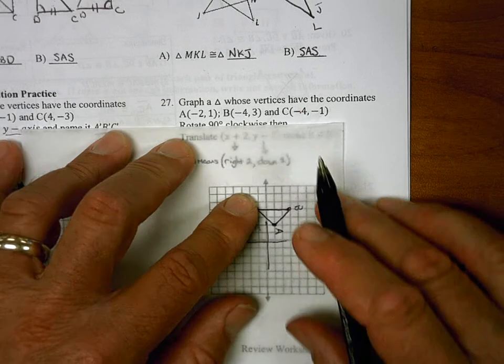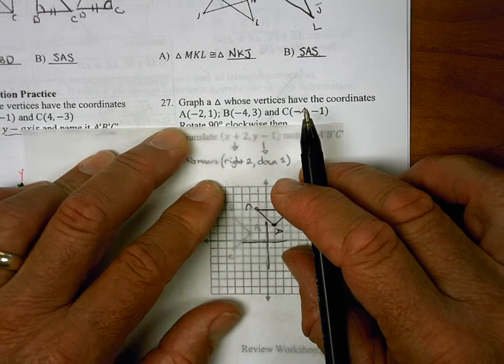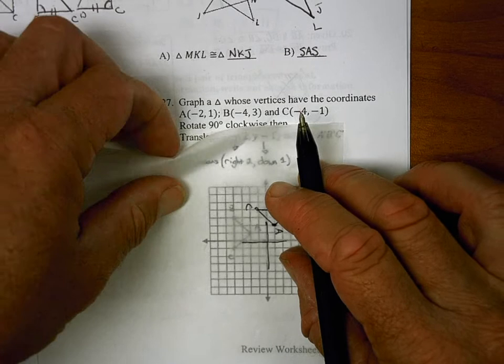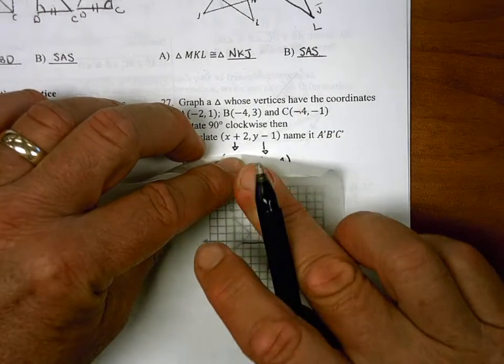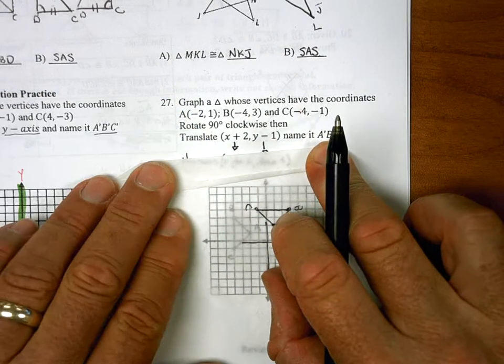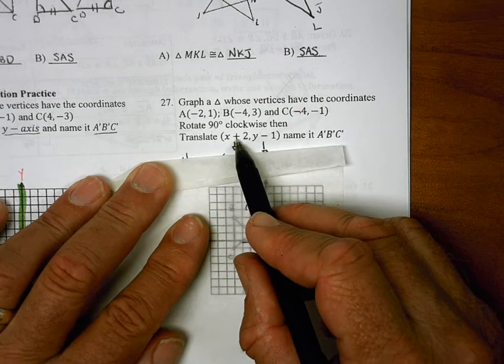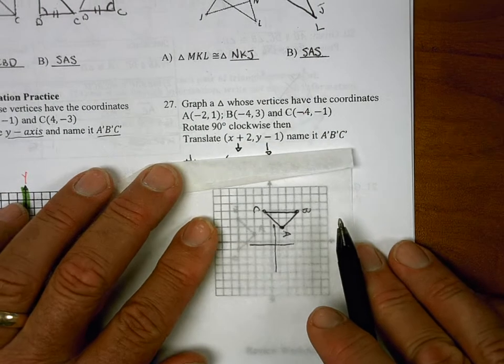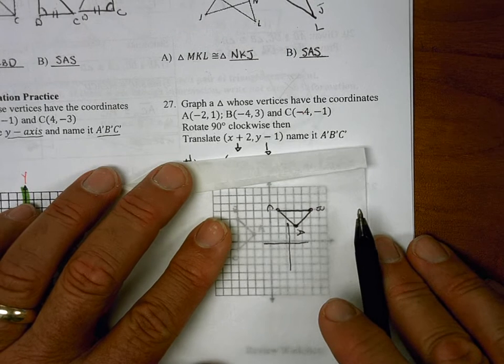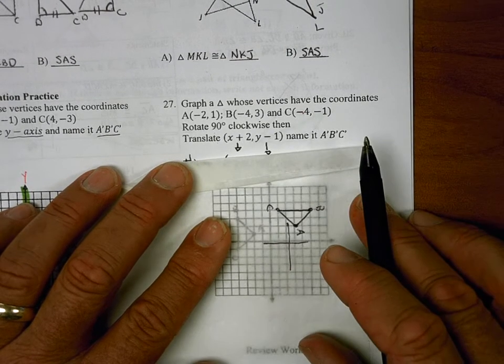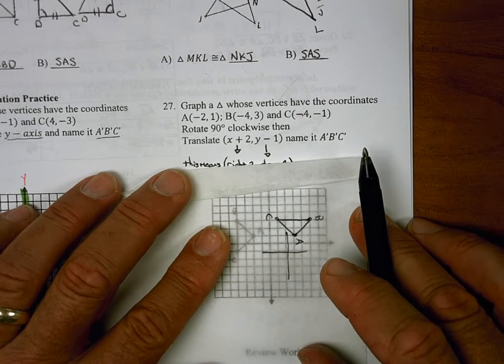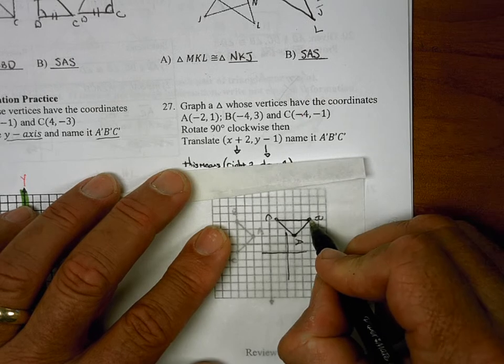Okay, but I'm not done, because the next thing that I'm going to do, and let me fold this paper over a little bit, I'm going to translate this triangle, x plus 2, so that means right 2 units, 1, 2, and then y minus 1, that means down 1 unit, 1. Okay, so that's where my shape is going to end up.